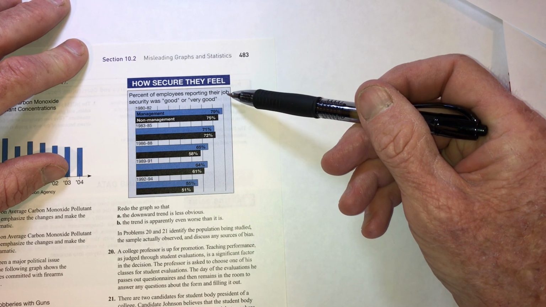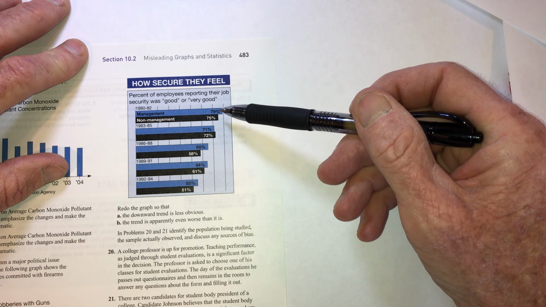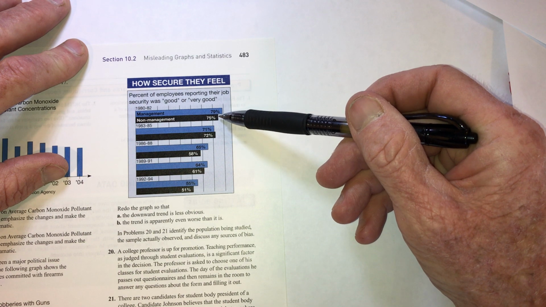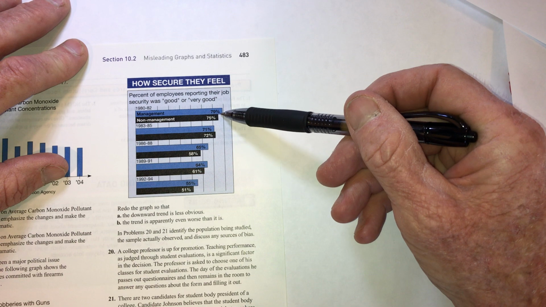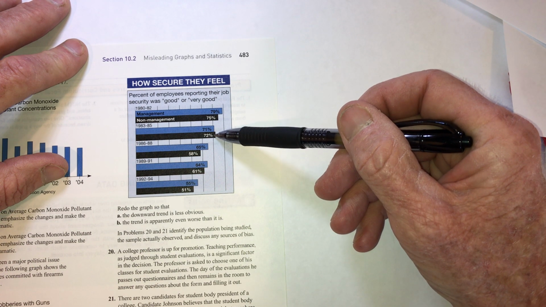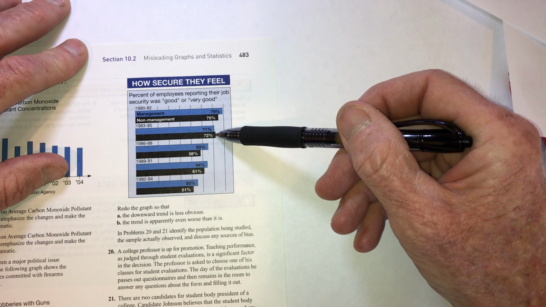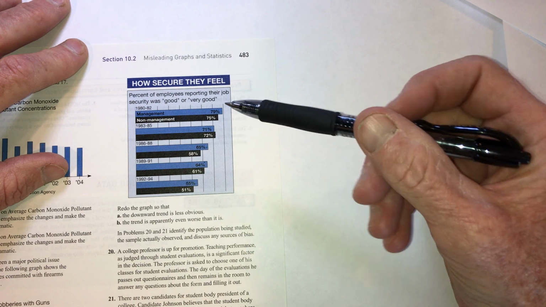The percent of employees that say their job security is either good or very good. And then they're comparing the management with the non-management. In the early 80s, both of them were pretty secure, but there is about a 4% difference. And then the non-management is actually a little bit bigger. And then they just keep getting smaller and smaller and smaller.